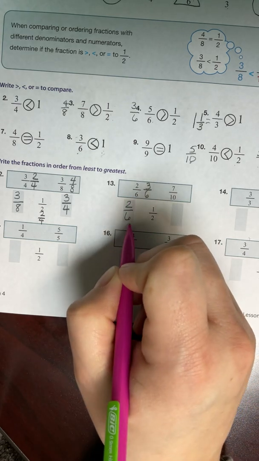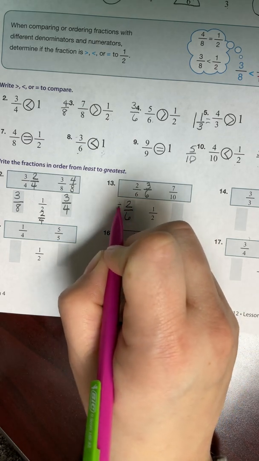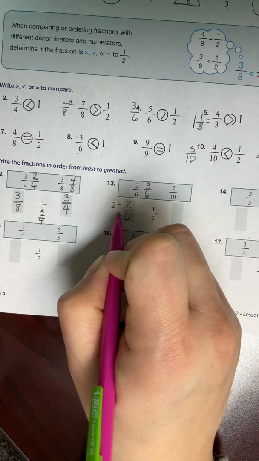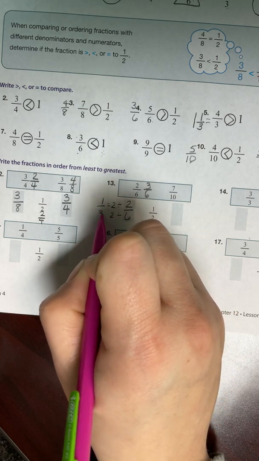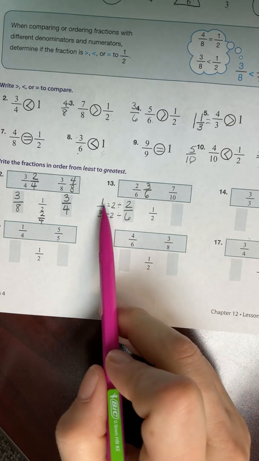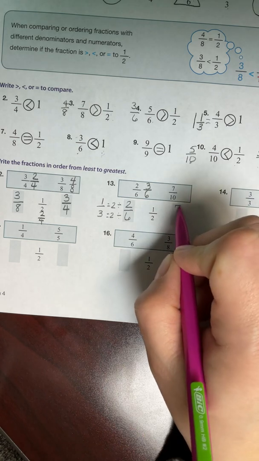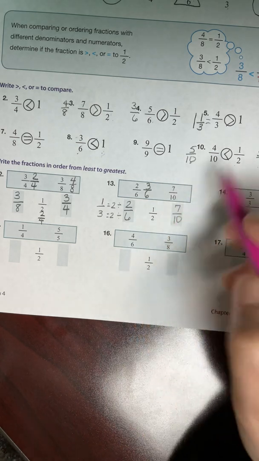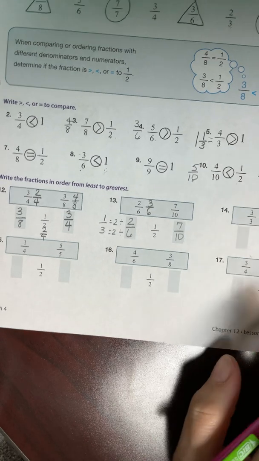If we reduce 2/6 down, remember, whatever we do to the top, we have to do the bottom. We could divide the top and the bottom by 2, and we would actually get 1/3. Okay, so 1/3 is smaller than 1/2. That would mean 7/10 is greater. 5/10 would be equal. 7/10 is bigger than a half.